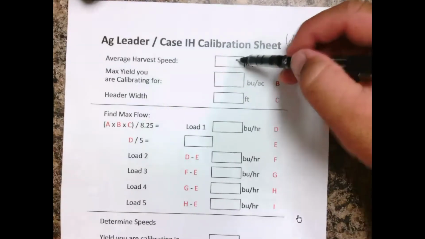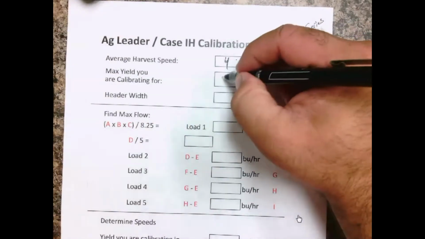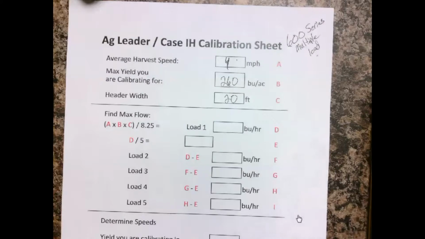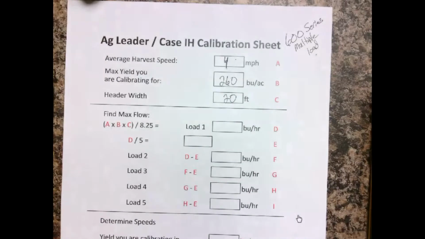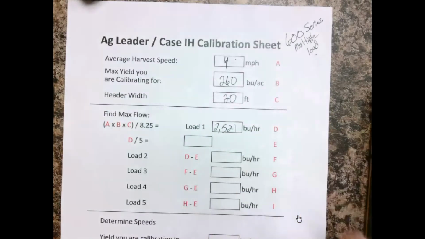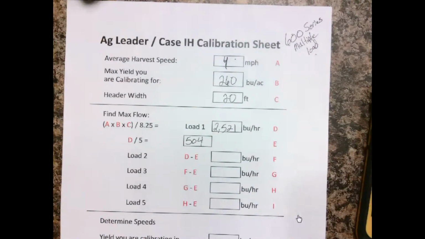So it starts off the exact same, our average harvest speed. So this we're going to pick 4 mile an hour. Max yield we're calibrating for, we want to be able to hit, say, 260 with our 20-foot head. So then we do the same thing, A times B times C divided by 8.25. 4 times 260 times 20 divided by 8.25, and we get 2,521. We take that, divided by 5, and we get 504 to show up in there, if we round it off.